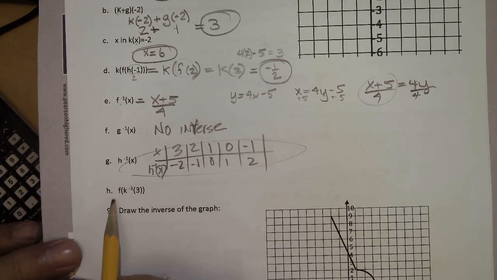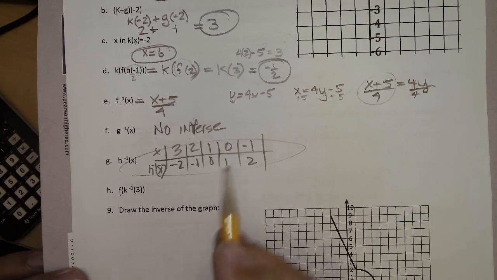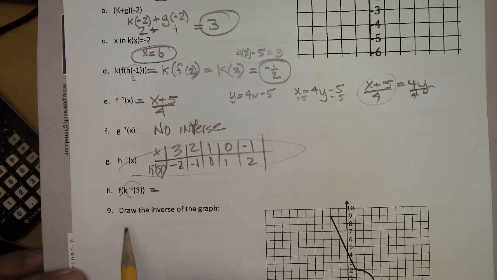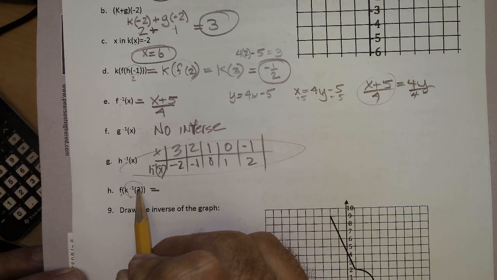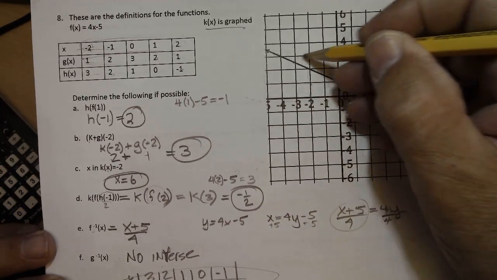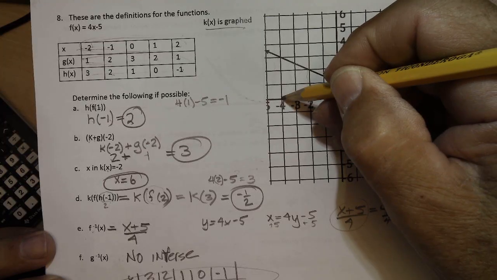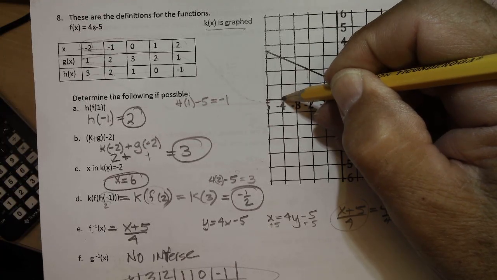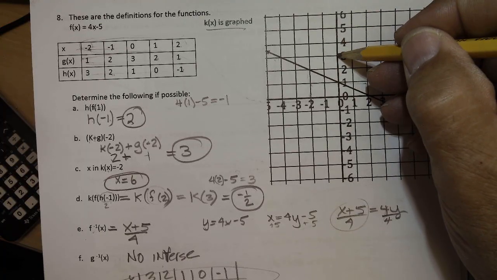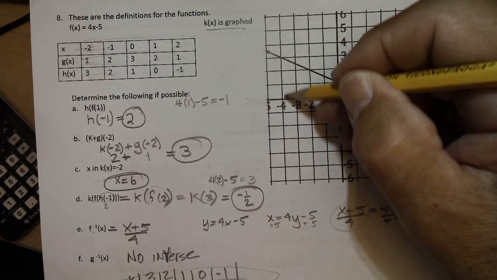All right, and finally, this says do k backwards. So 3 is not the x, it's the y, and we have to figure out the x. So 3 is the y, and the x had to be -4. So k of -4 is 3. So k inverse of 3 is -4. It's working it backwards.